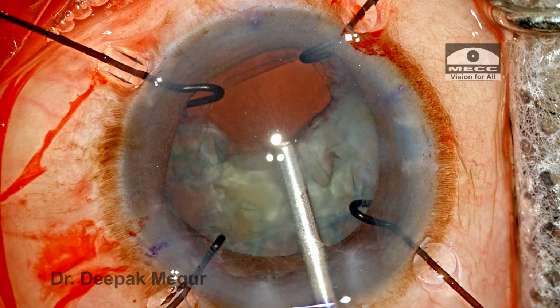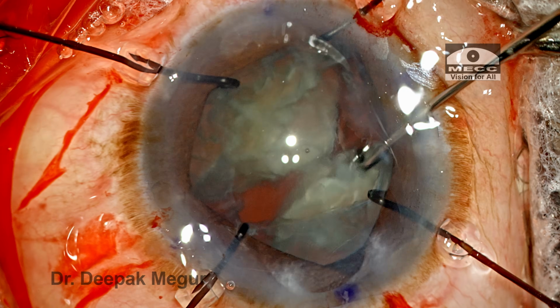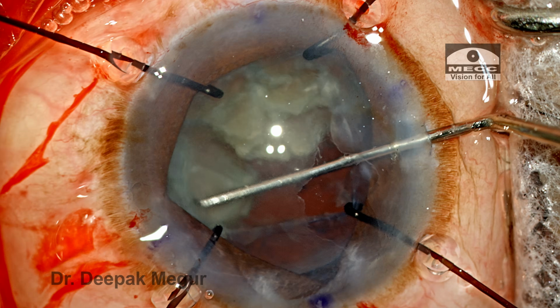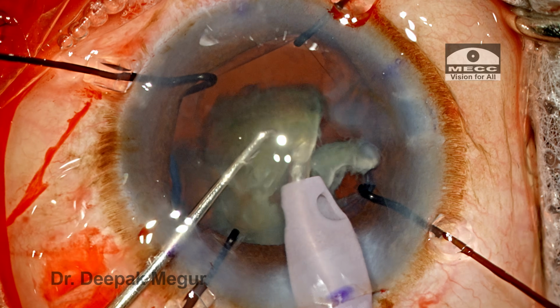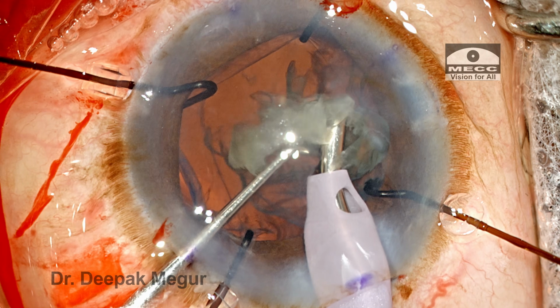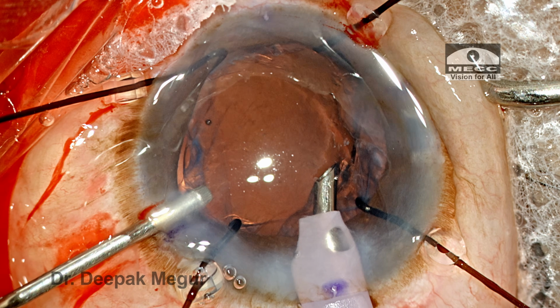See, as soon as the capsular bag is stabilized, you realize that doing surgery seems almost like normal. In such situations where there is significant zonular weakness, I would think that it is worthwhile to go in and hook the capsular bag. It makes the surgery safer and also more efficient.